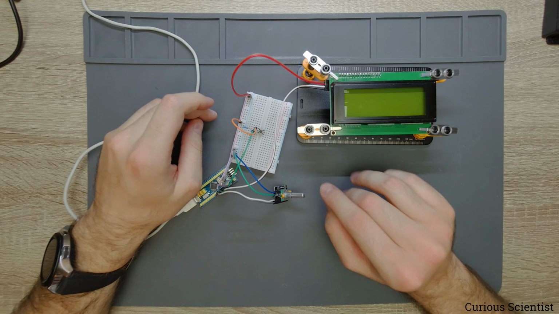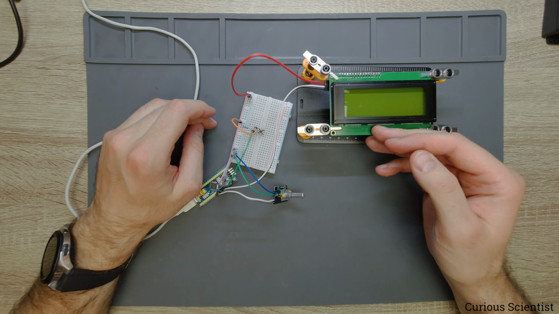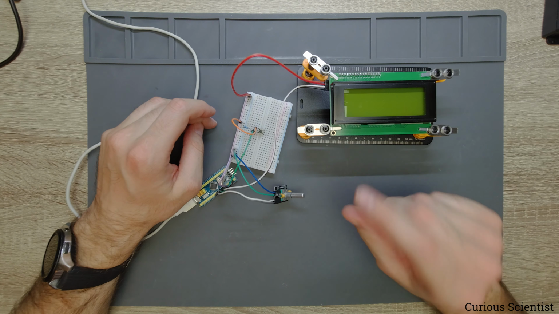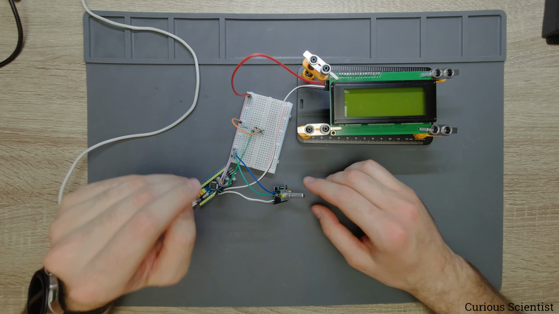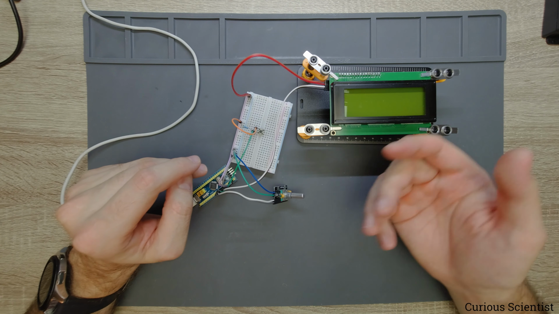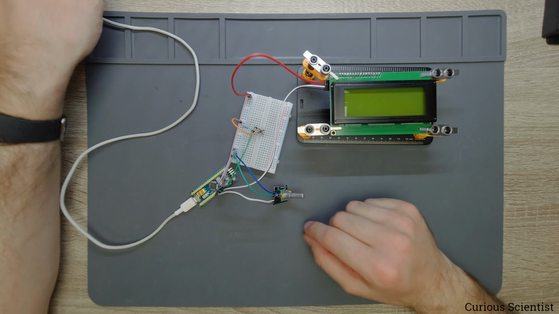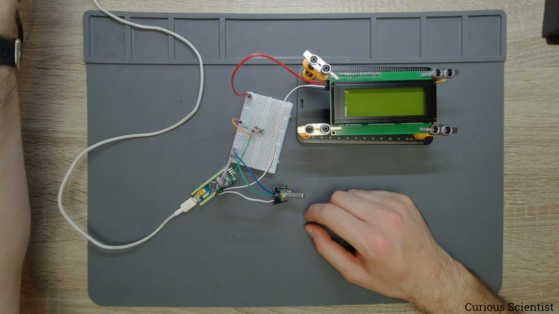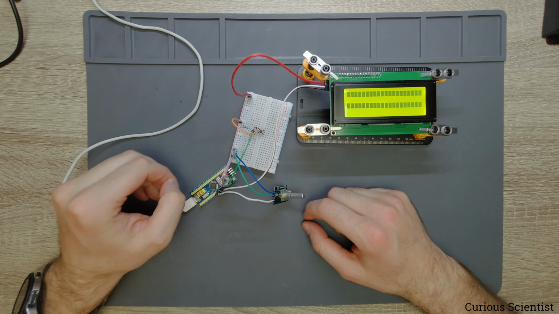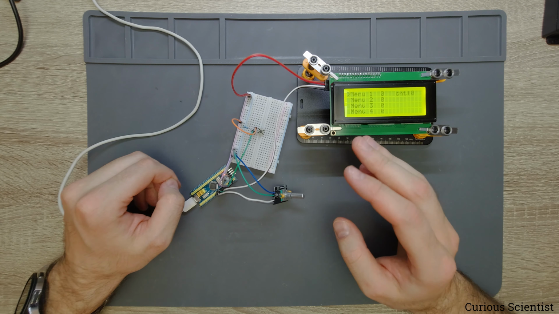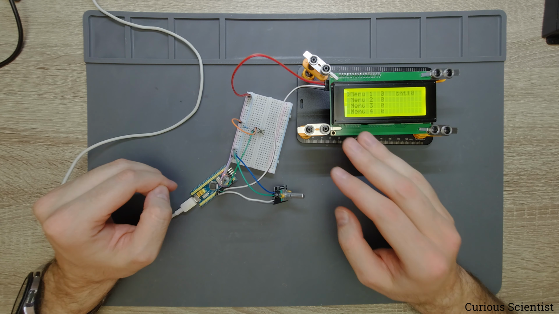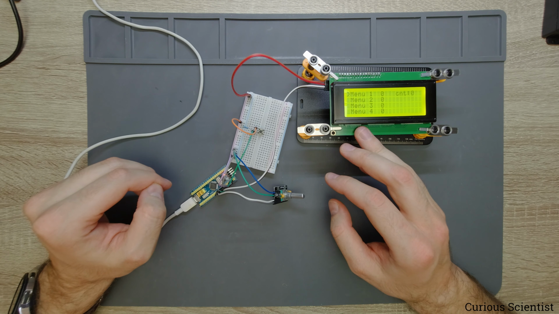So what we will do is that there will be a menu displayed on this screen, and we can step in between the different options, and we can enter the different options and modify the values. So I just connect this to the power, and you can see what happens. So now we have some information here, and then this is the menu. And I assume that you should see this display very clearly.